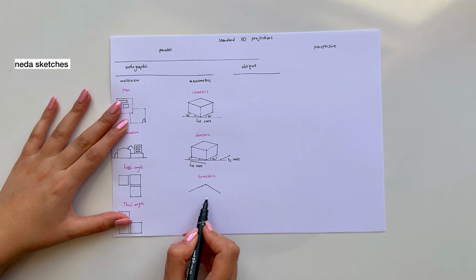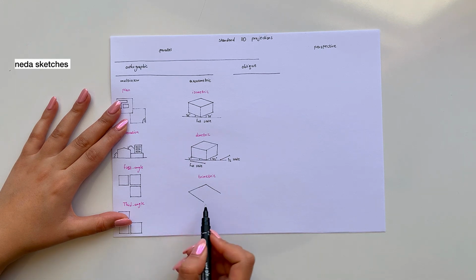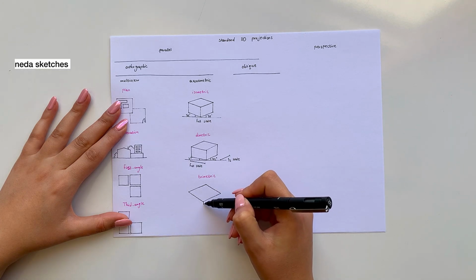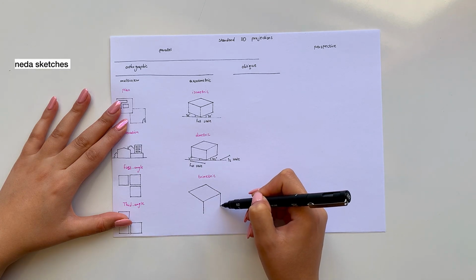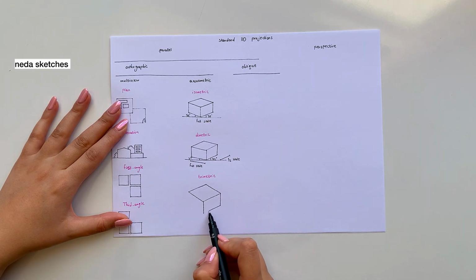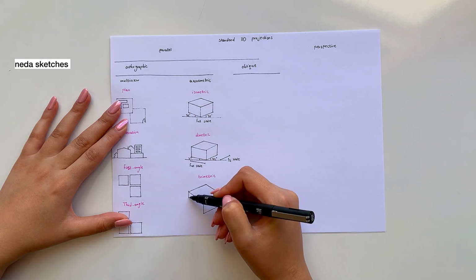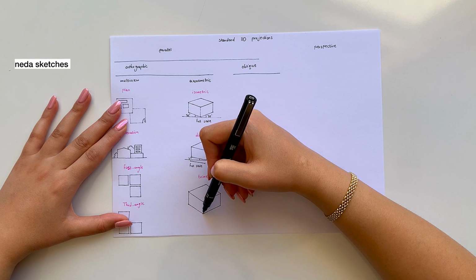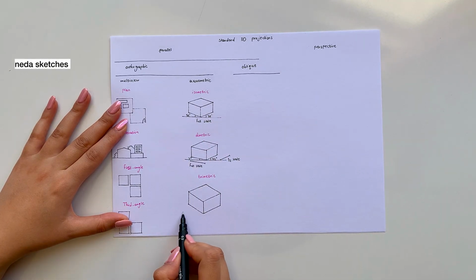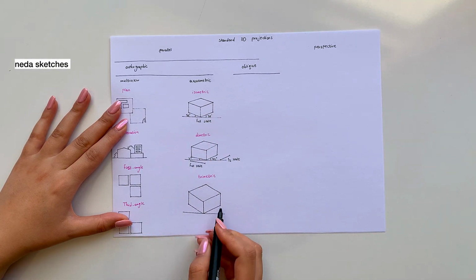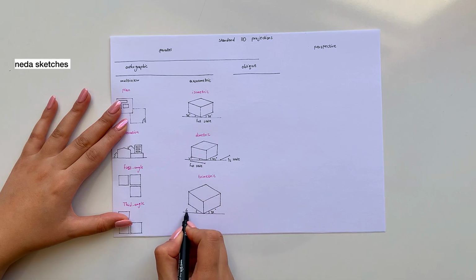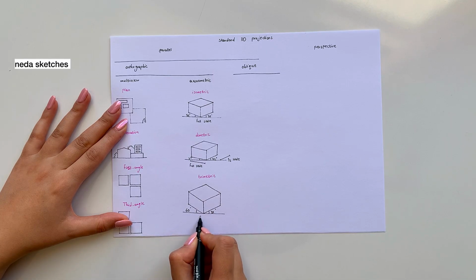The third one in axonometric projection is trimetric projection. All three axes have different angles. All three dimensions may use different scales. Most realistic of the axonometric types, and the strength of this method is high realism while still measurable.